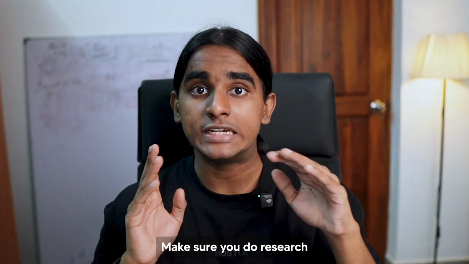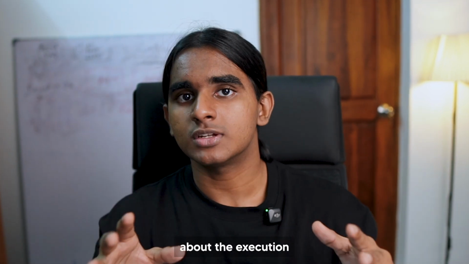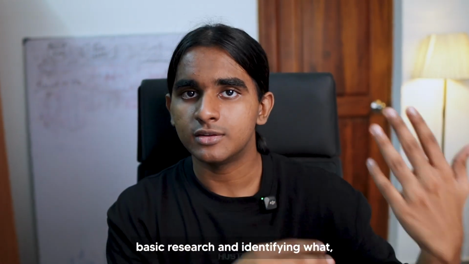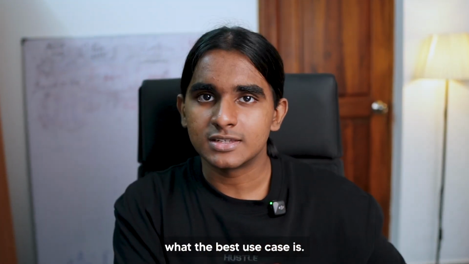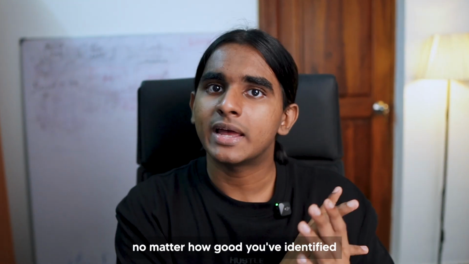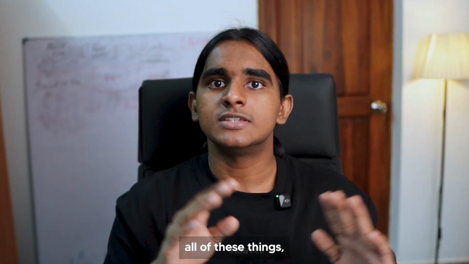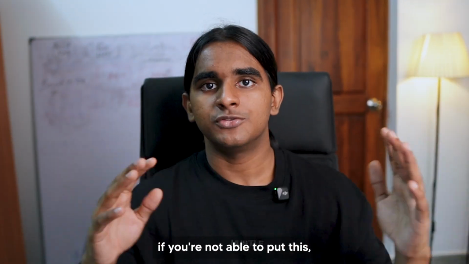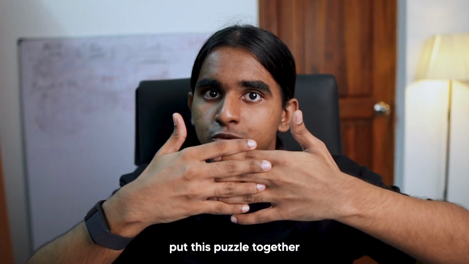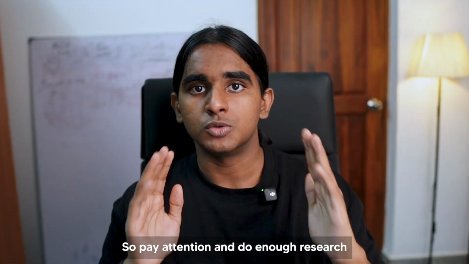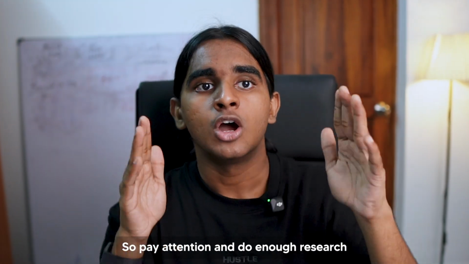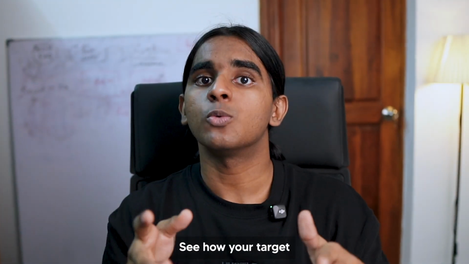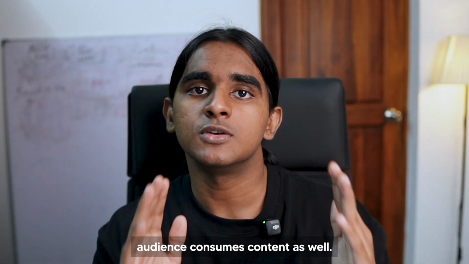Make sure you do research about the execution as much as you do basic research and identifying what the best use case is. Because if you mess up the execution, no matter how good you've identified the use case and feature, if you're not able to put this puzzle together really well, it's not going to work out. So pay attention and do enough research on the actual execution. See how your target audience consumes content as well.